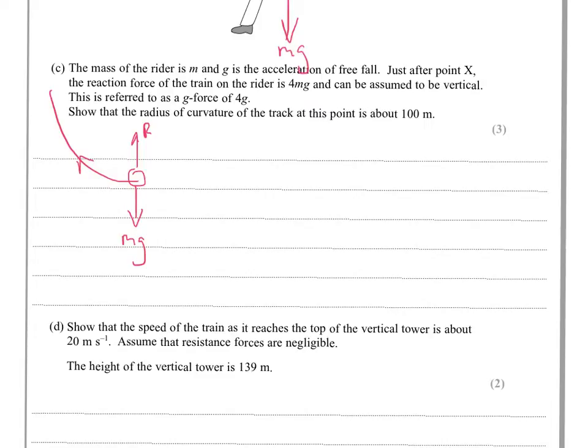And it's the reaction force that has this value of 4g. That means there's an extra value of 3g, since there's a g pointing down, 4g pointing up, so a net upward force of 3g. 4mg pointing up, mg pointing down.